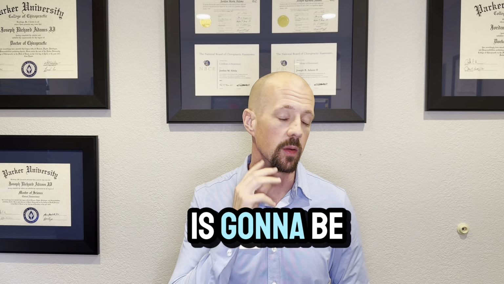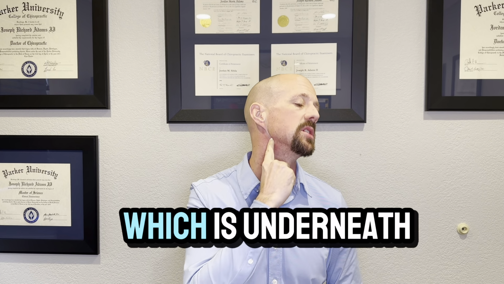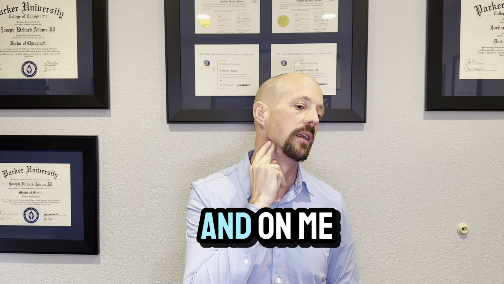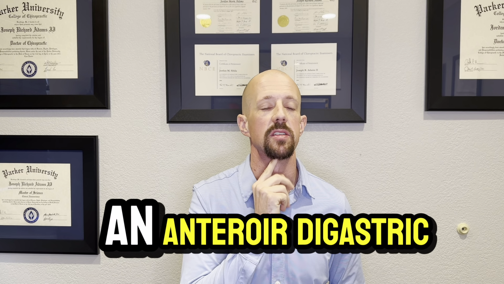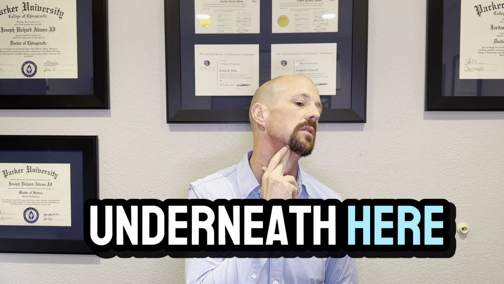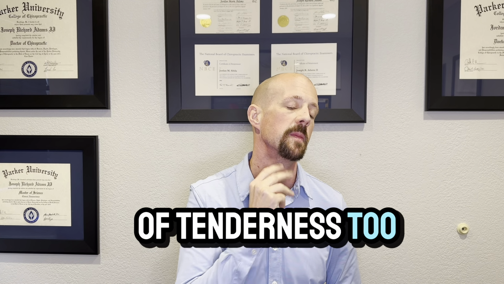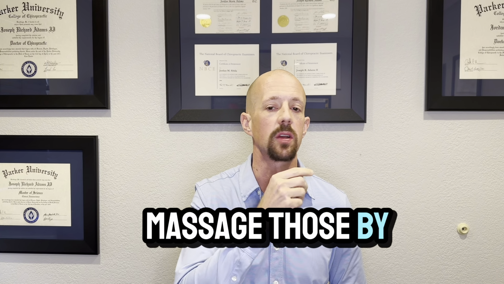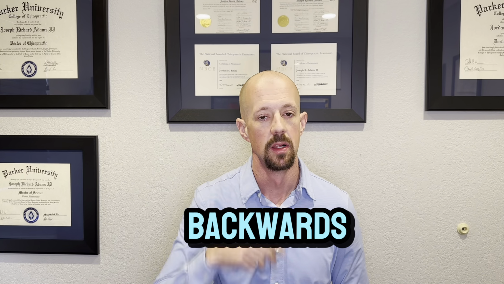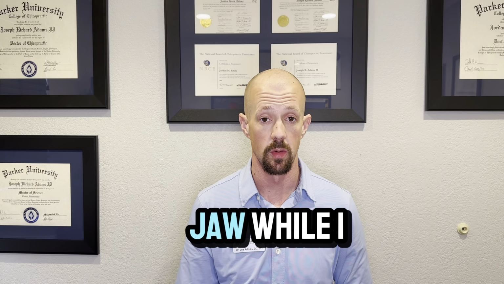Another common one is going to be the posterior digastric, which is underneath right here. And on me, that's a little tender. And then there's an anterior digastric, which is up underneath here. That one has a little bit of tenderness too. So you can massage those by going forwards and backwards. You can open the jaw, you can close the jaw while you do it.